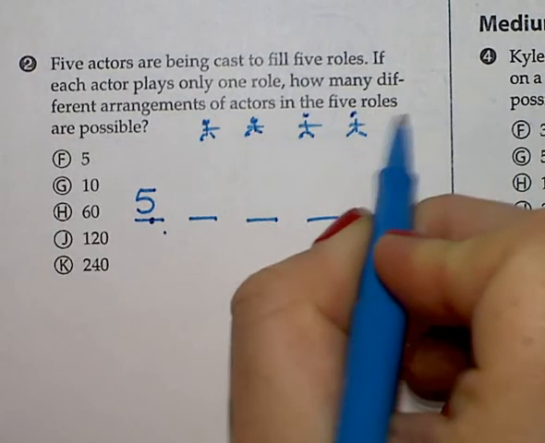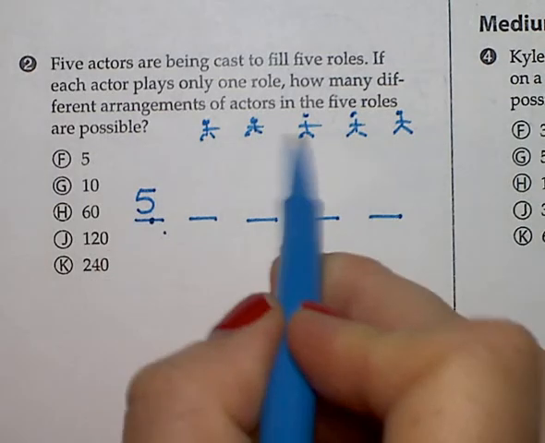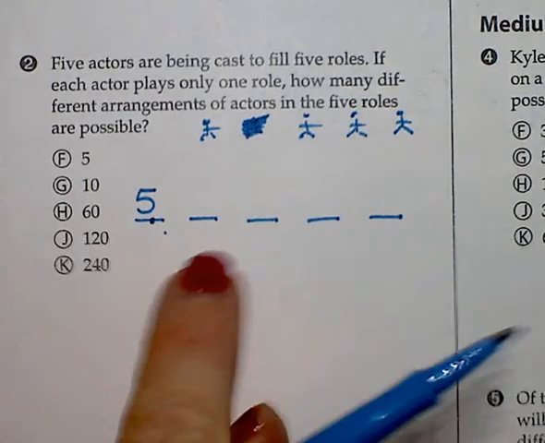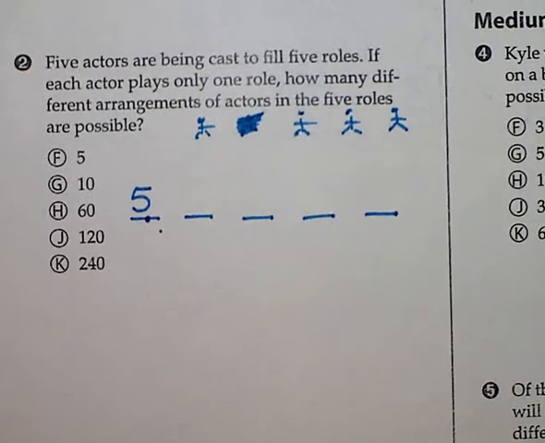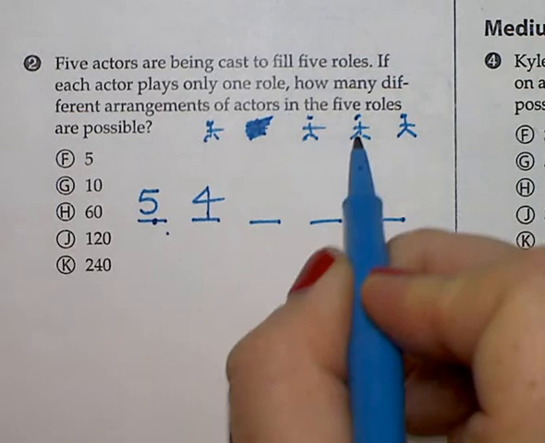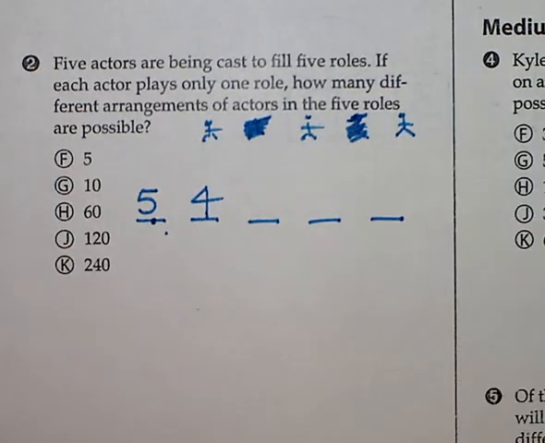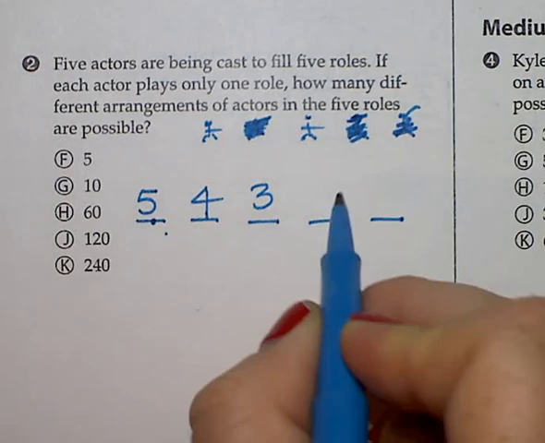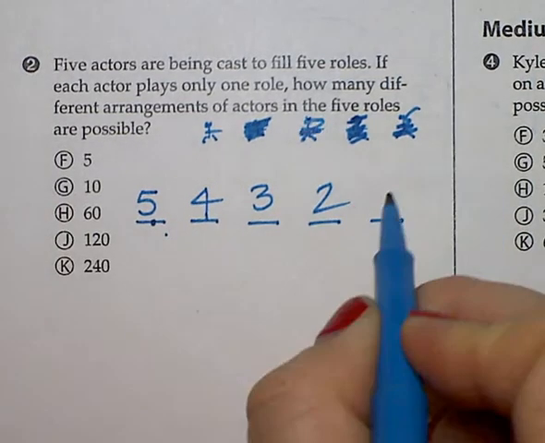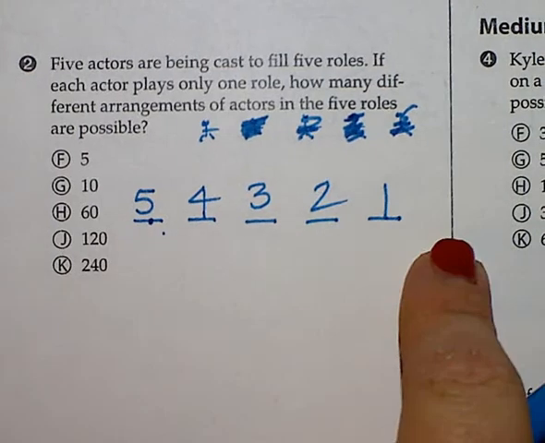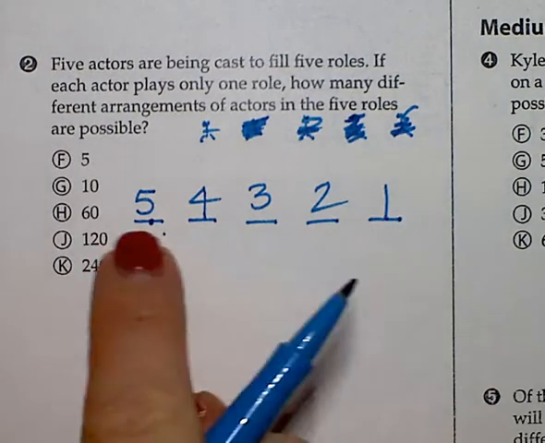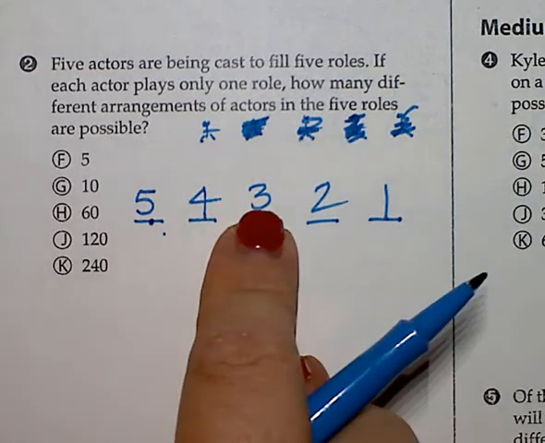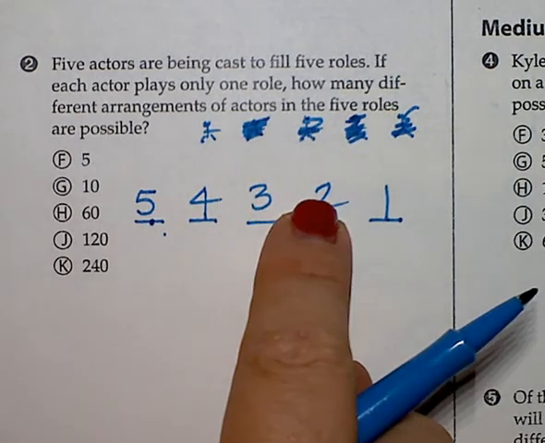Maybe visualizing this will make it easier. So you have 5 options for the first role. Now one of those actors is chosen. For the second role, how many options do we have? 4 options, and one of those actors is chosen. The third option is, and you guys catch on, now we have 2 and 1. The counting principle says once you have this, just like we've done previously, we multiply. 5 times 4 is 20, times 3 is 60, times 2 is 120, times 1 is 120.